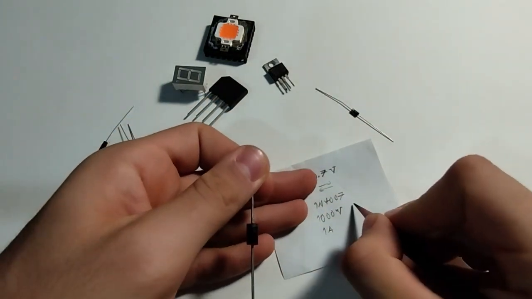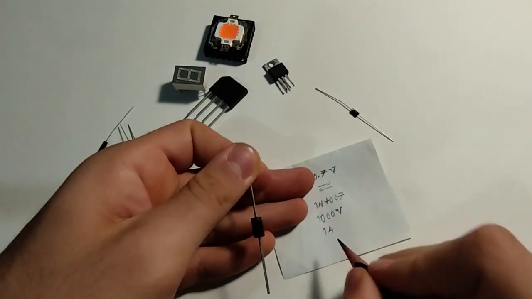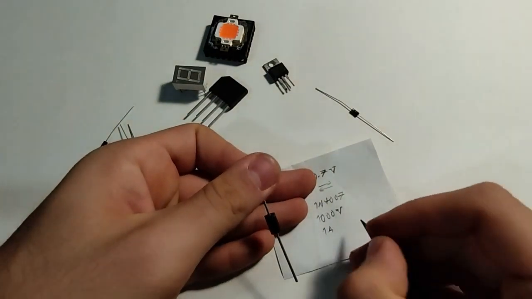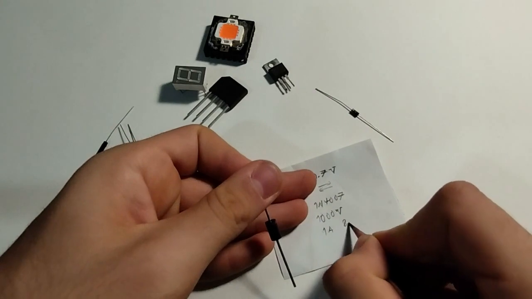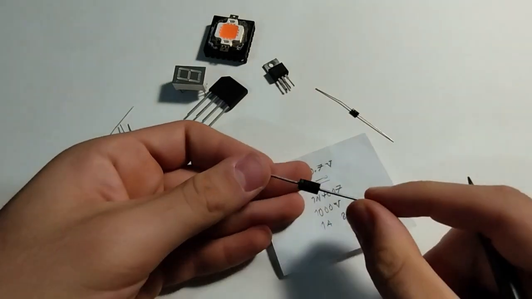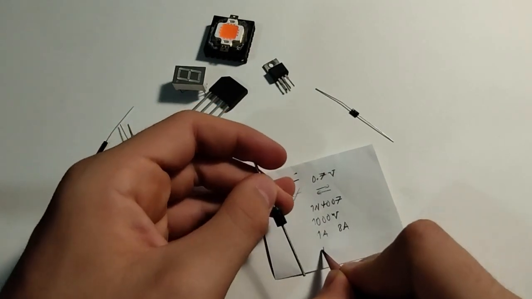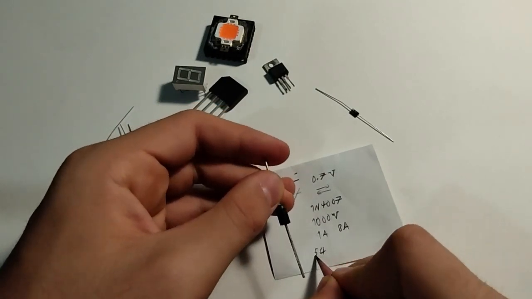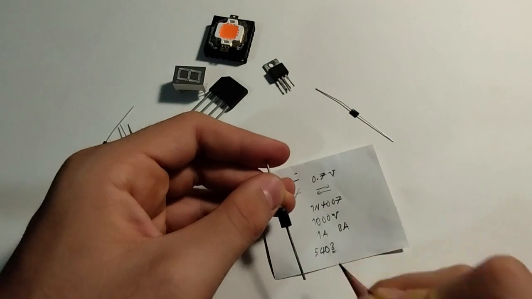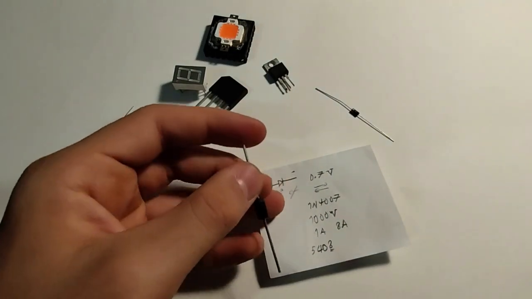This one is 1000 volts too, but instead of 1 amp, the maximum flow current of this diode is 8 amps, because the code is 5408. This 8 shows the maximum current.